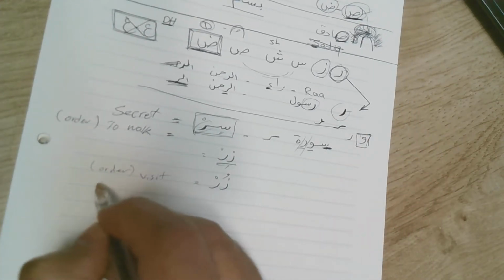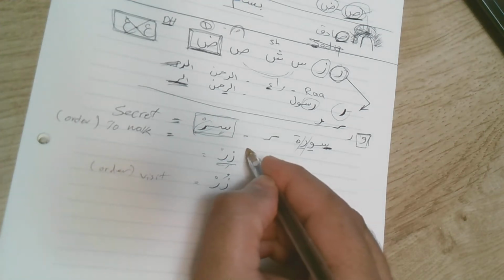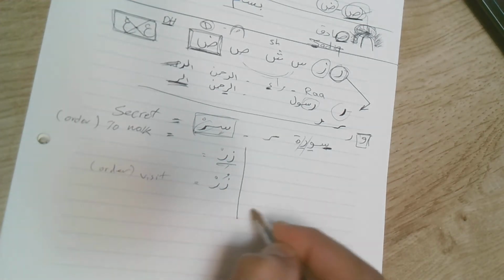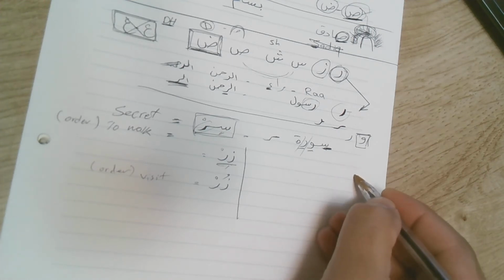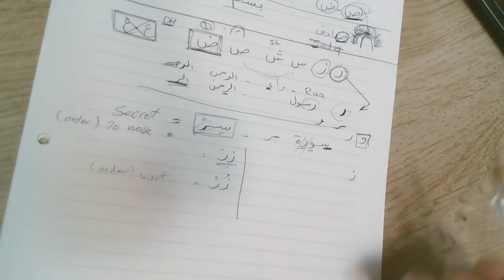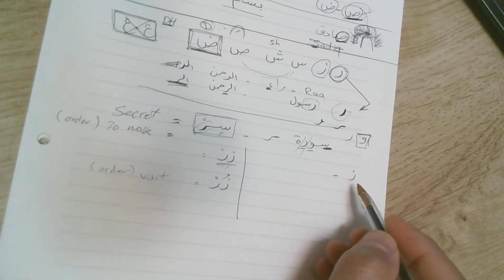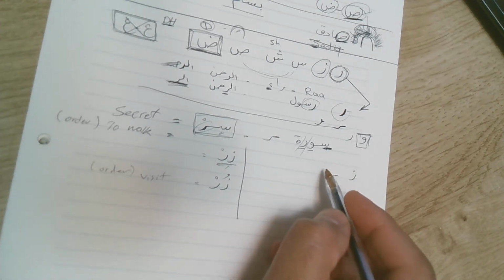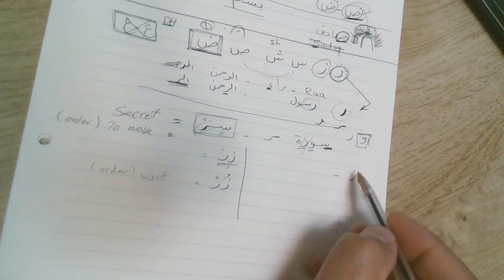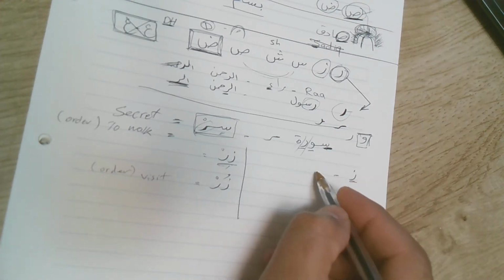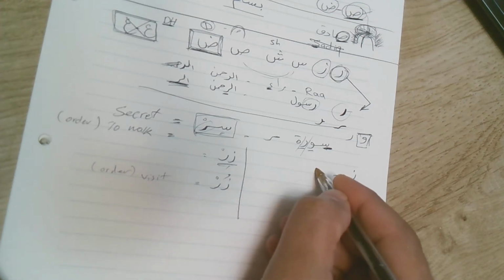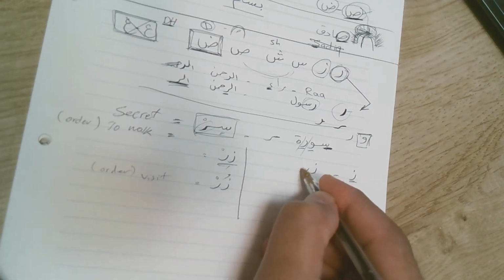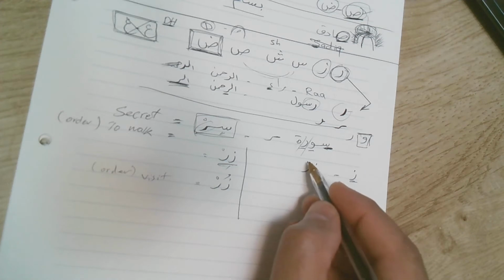Right, so now we will talk again about this with the zai. So zai alone is free, as ra, and at the first of the word it is obviously the same as the original shape because it's not accepting anything after it, like this word zir.